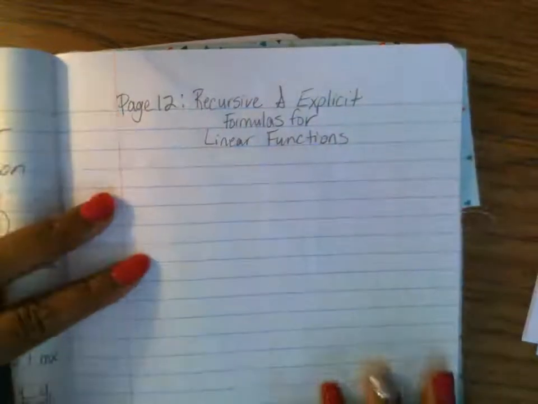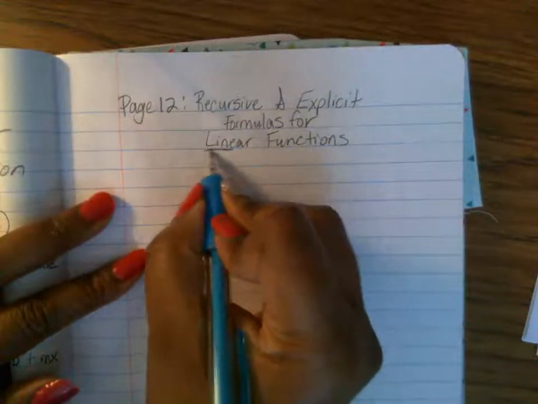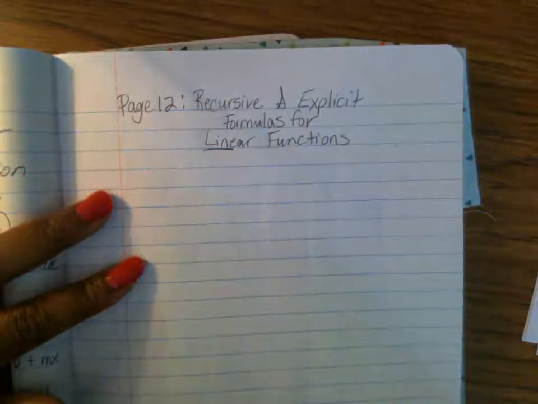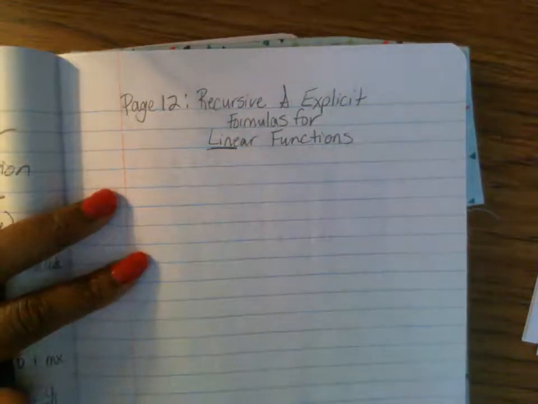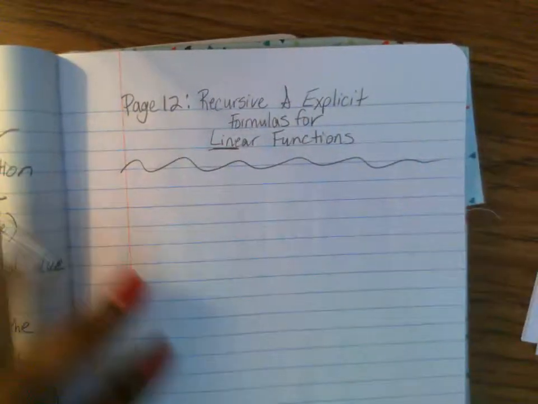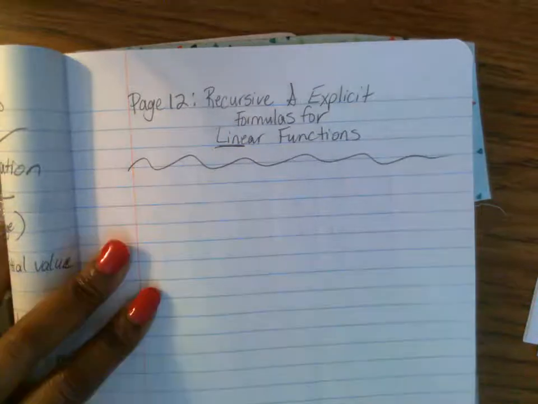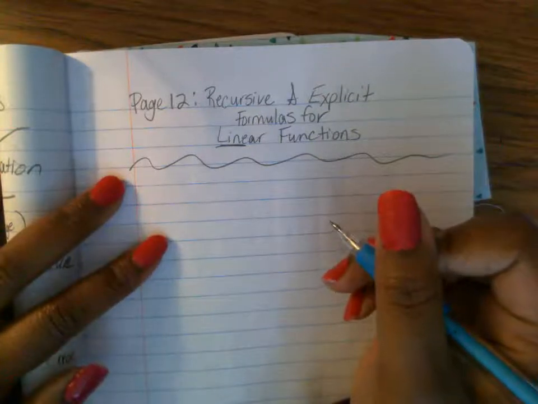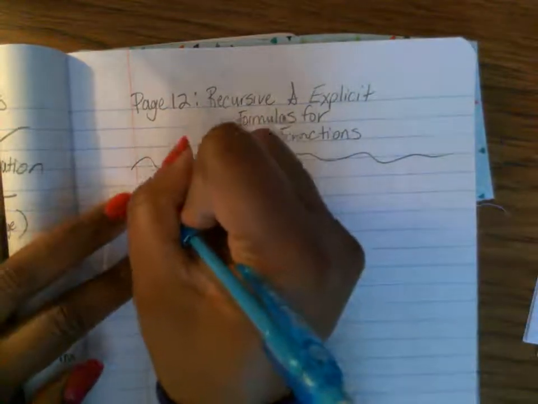Okay. The smaller word in linear is line. Linear functions, or equations rather, graph straight lines. I'm going to pause real quickly so you can write this down. What we remember about linear equations is that linear equations graph straight lines. So we're going to write that down.